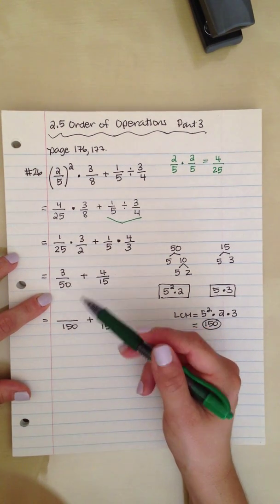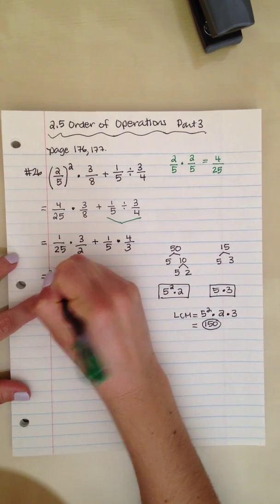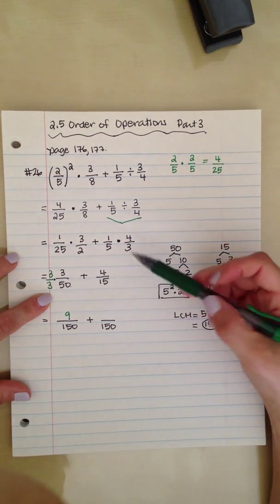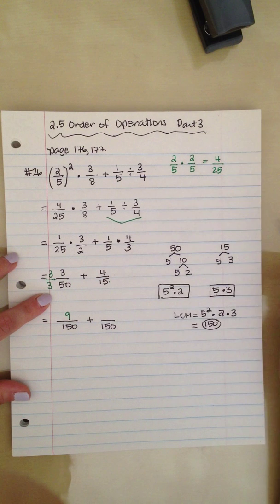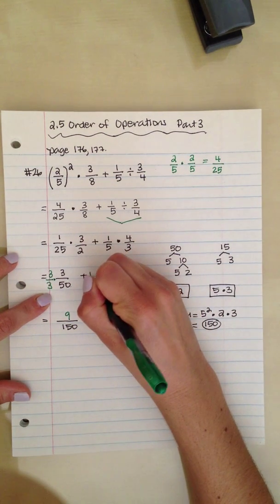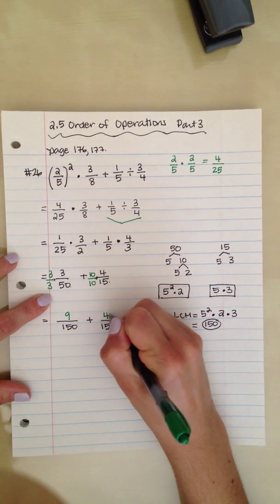So that's going to be 3. So we multiply 3 over 3, which gives us 9 in the numerator. And then looking at 4 over 15, 15 times what is going to give us 150, and that's going to be 10. Multiply by 10 over 10, which gives us 40.